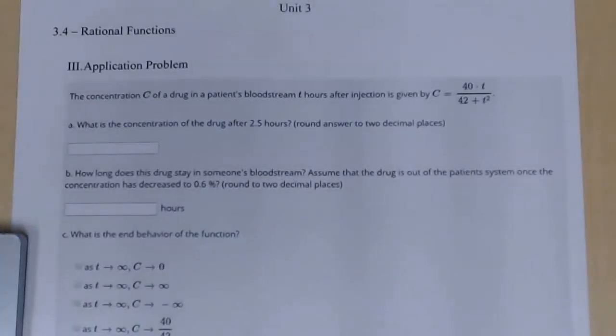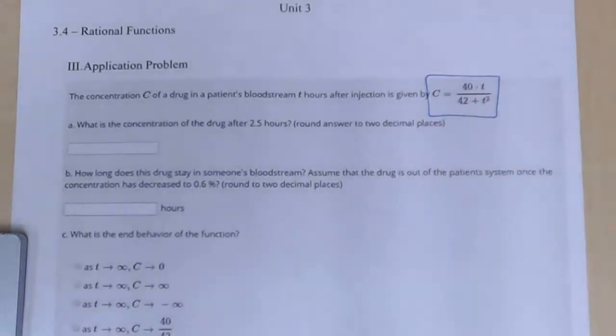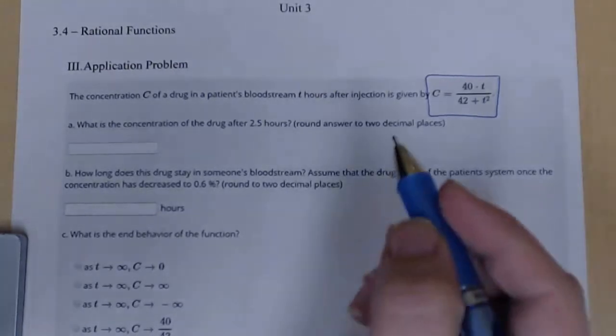It says the concentration C of a drug in a patient's bloodstream t hours after injection is given by, and there's my function, and that's a rational function. That's the whole reason you'll see it in this section. And it says, what is the concentration of the drug after 2.5 hours? So 2.5 is my t, and I'm going to use that t value to plug and chug through this.